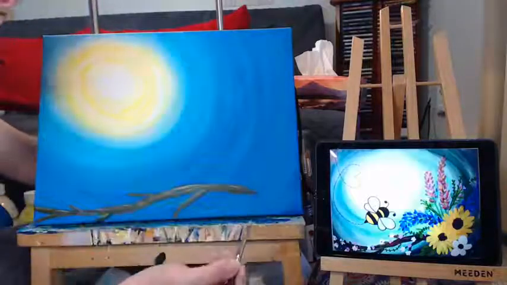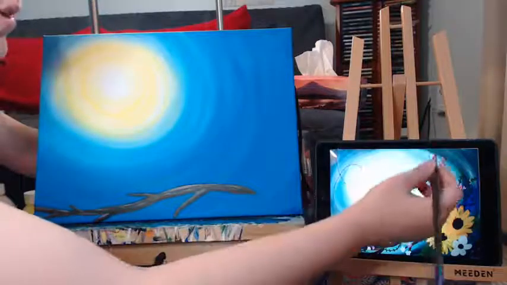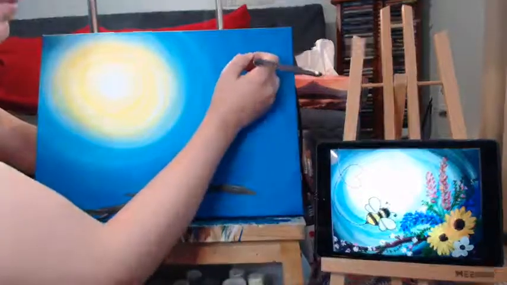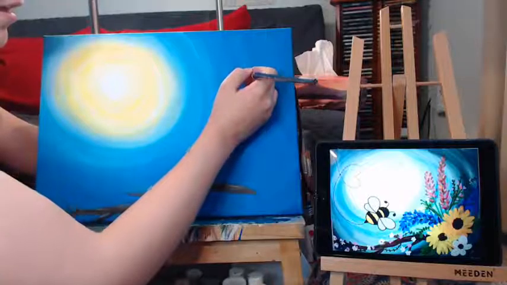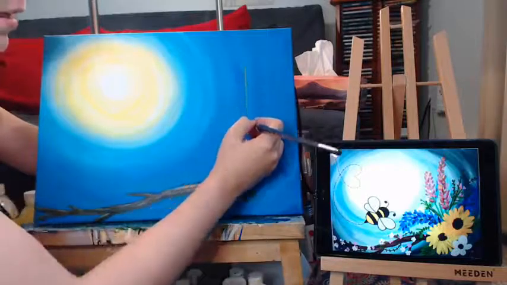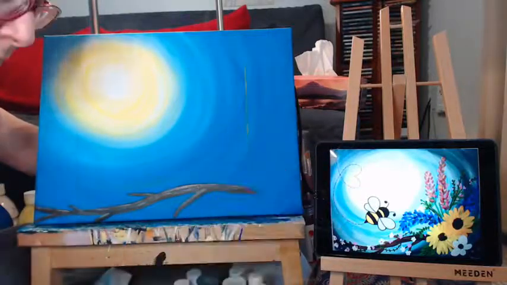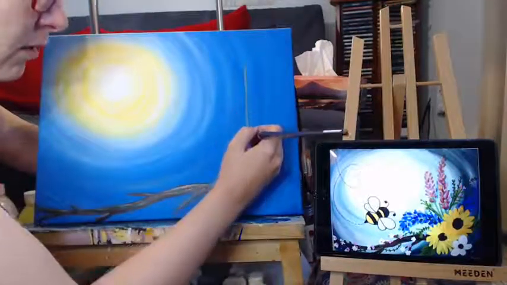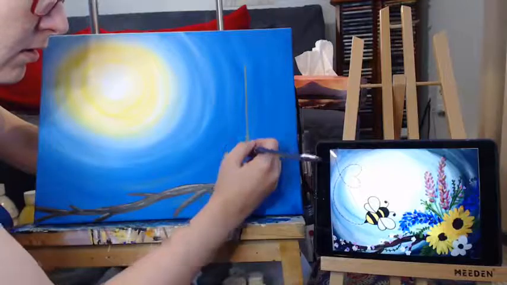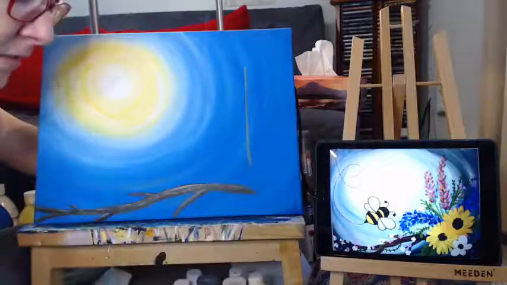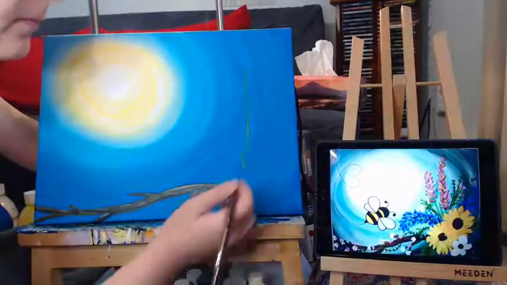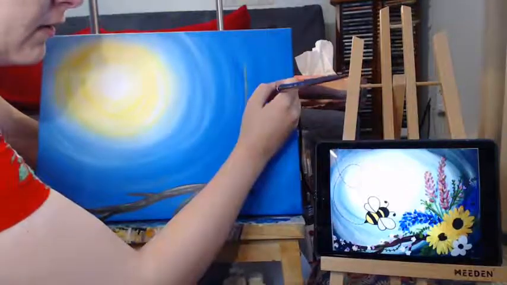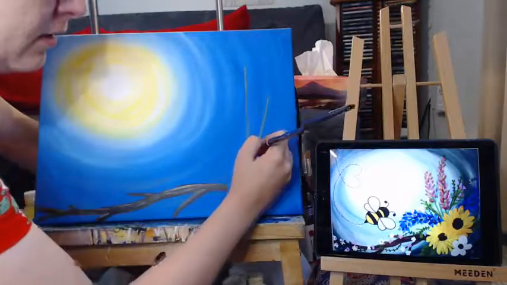Okay, so let's think. I want to place that bigger one. So I'm going to place the line about there. This is more just a guide of where all of the petals and everything are going to stem from. And then we have another thing on here.